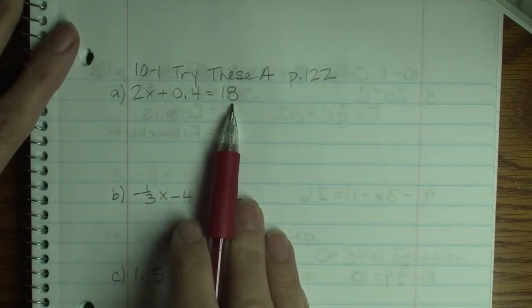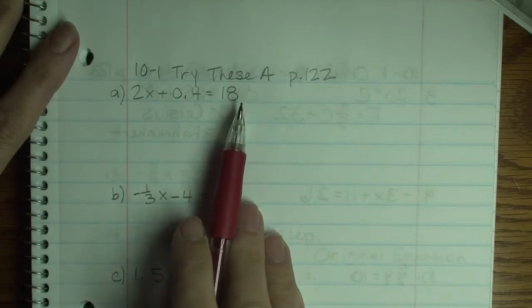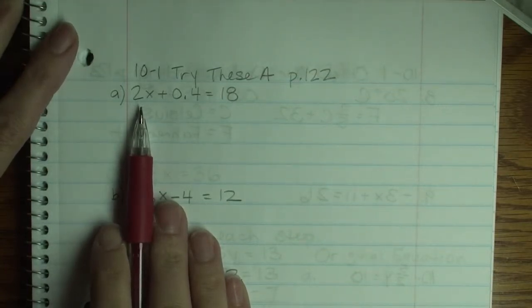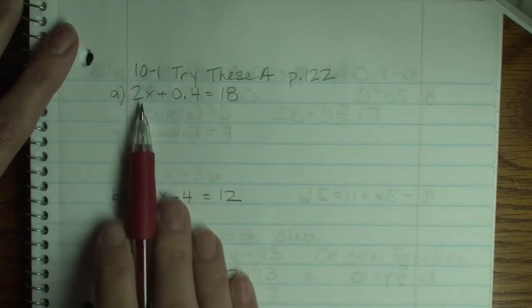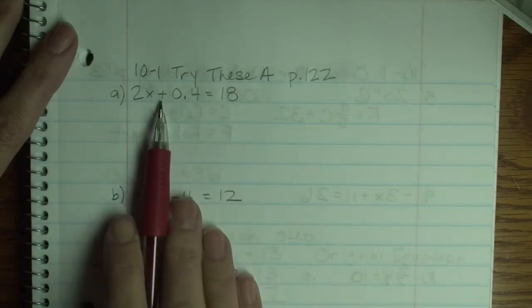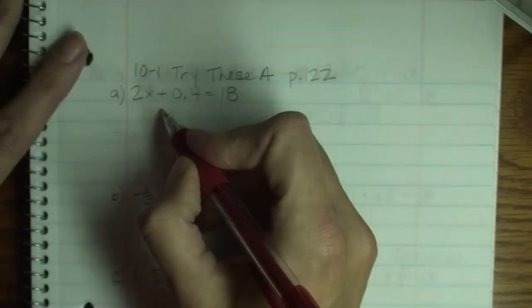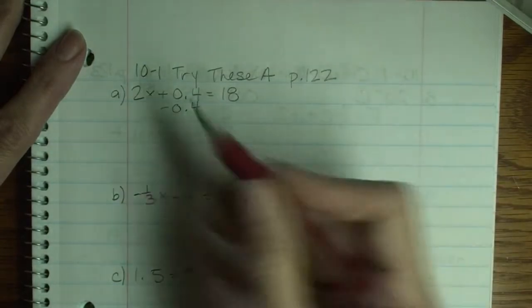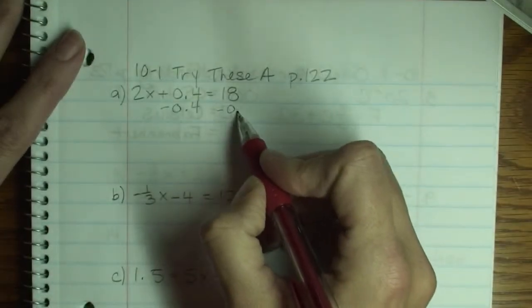Step 3 says to add and subtract to get all your variables on one side. Variables are already on one side, so I'm already on step 4 and I haven't even done anything. Step 4 says to get all your numbers on the other side. Well, if x's are on the left here, then I need to get all my numbers on the right. And the way to do that is to do the inverse operation of addition, which is subtraction. So I'm going to subtract this 0.4 from both sides.